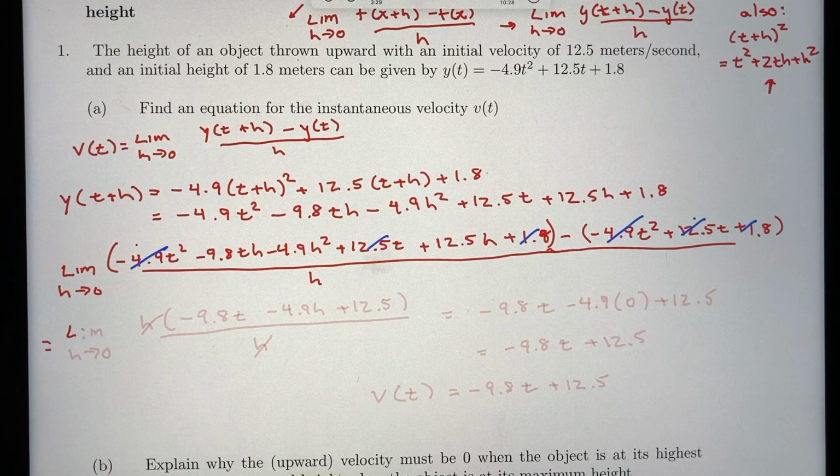And to save a little bit of space, I'm going to factor an h out of what remains. I'm going to cancel an h and plug in 0 for remaining h's.